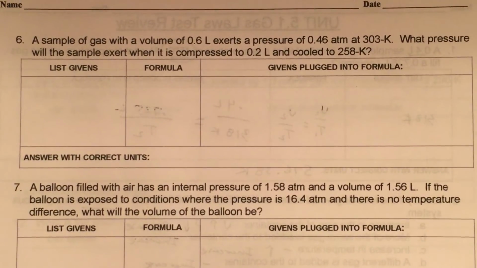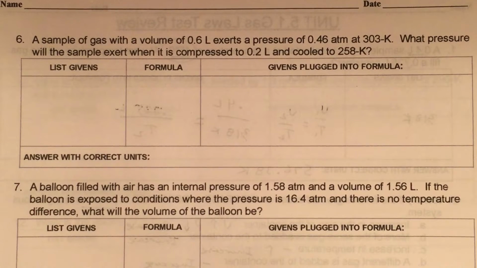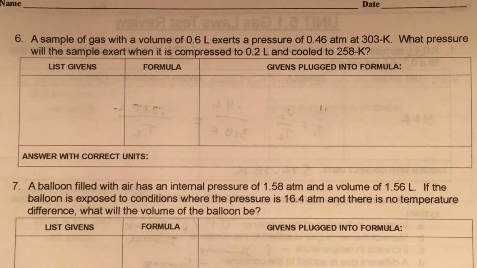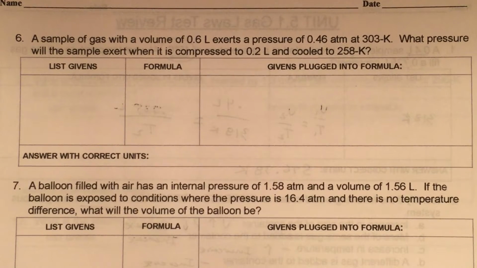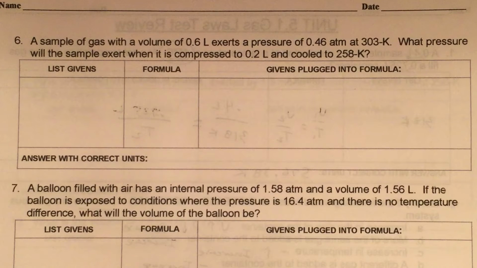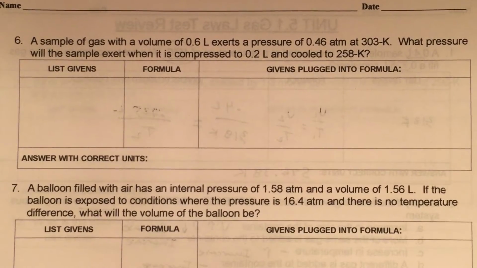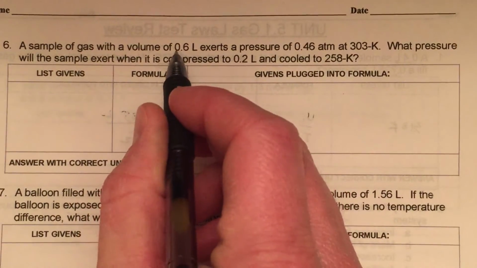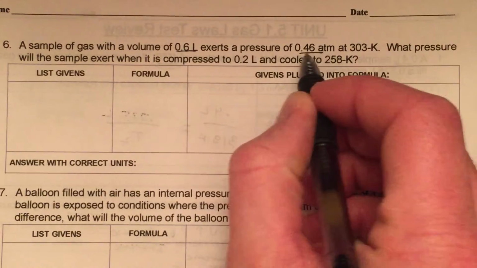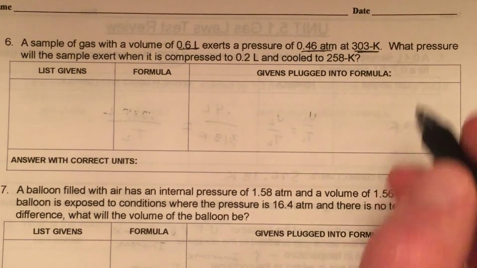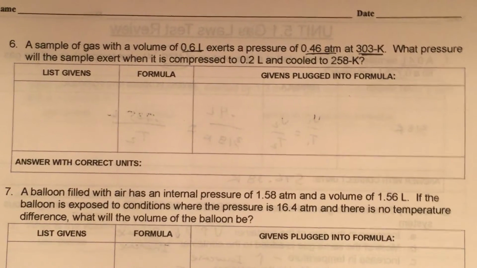Okay, question 6. A sample of gas with a volume of 0.6 liters exerts a pressure of 0.46 atmospheres at 303 Kelvin. What pressure will the sample exert when it is compressed to 0.2 liters and cooled to 258 Kelvin? Okay, so with this particular problem, we're given volume, pressure, and temperature, and then we're given changes in all three of those.